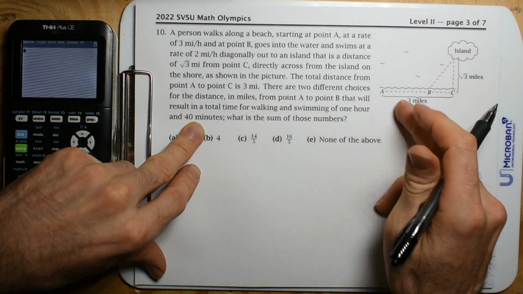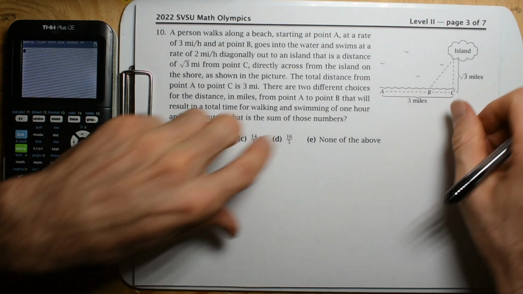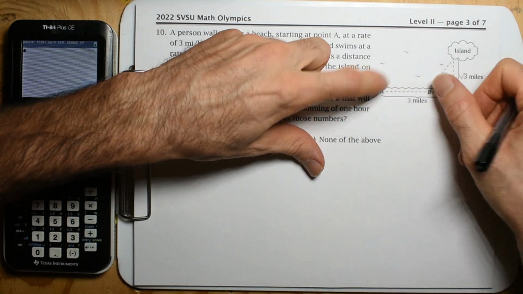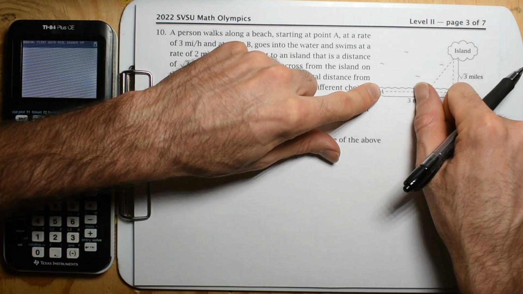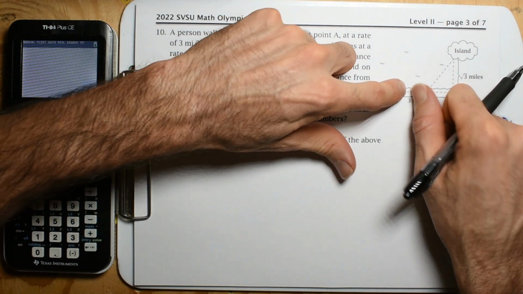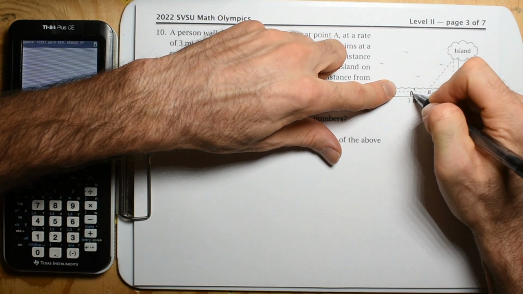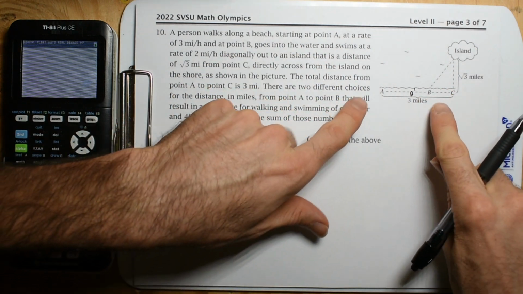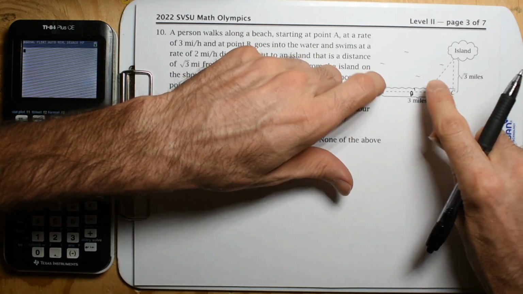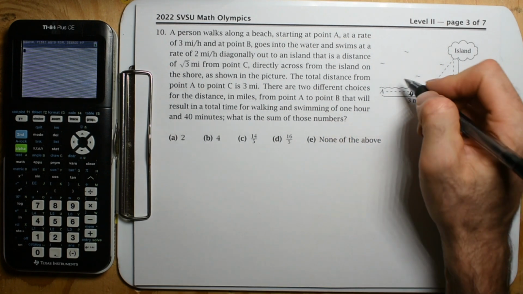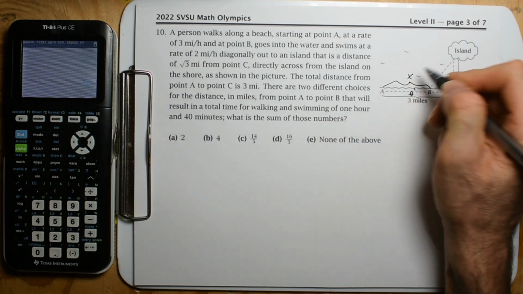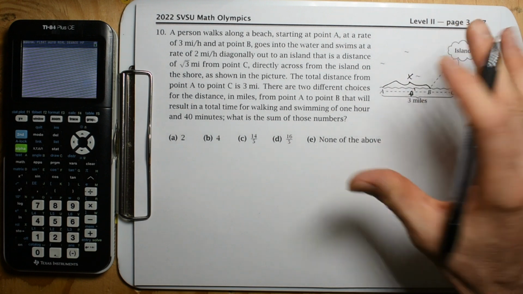So what they want is, if you walk too much, we're going to find that distance AB. Let's say it's just here. But then if you swim too much, we're going to find that distance, we'll just call it AB prime. And they want the ratio between AB and AB prime. It's always going to be a positive number in that case. Okay, so I'm just going to call this x because we're looking for a quadratic.